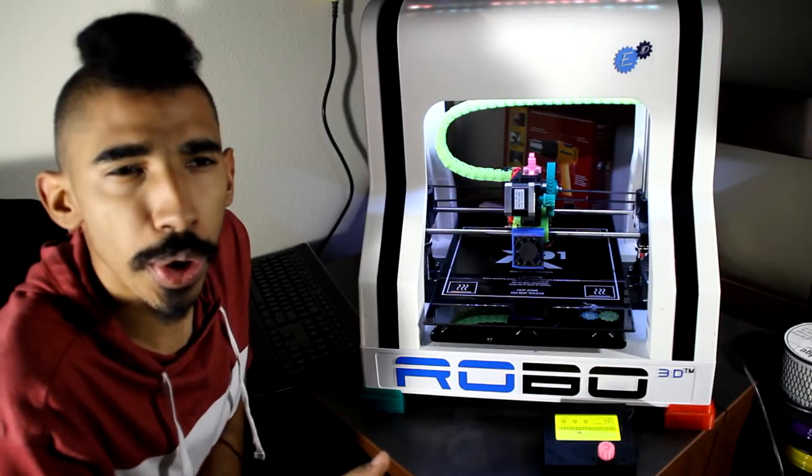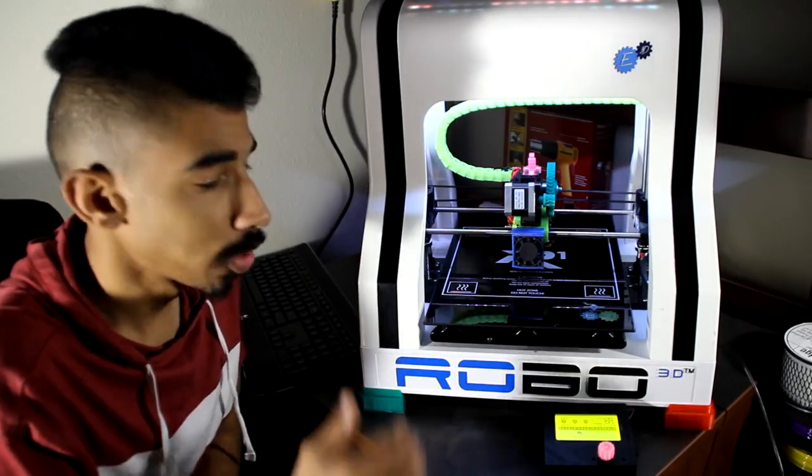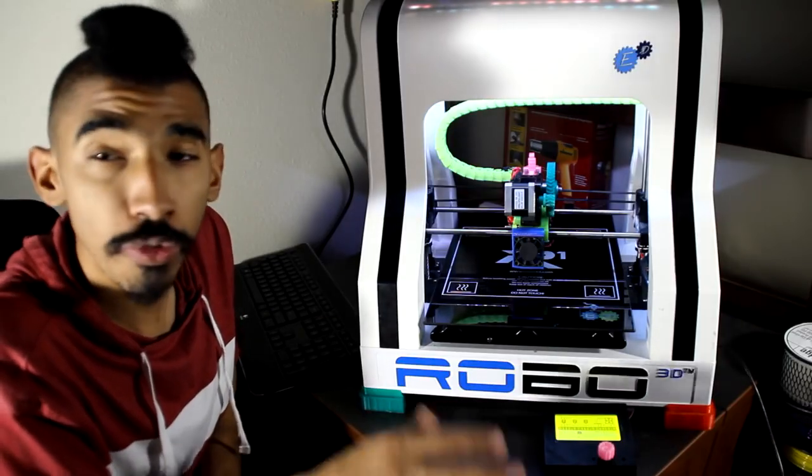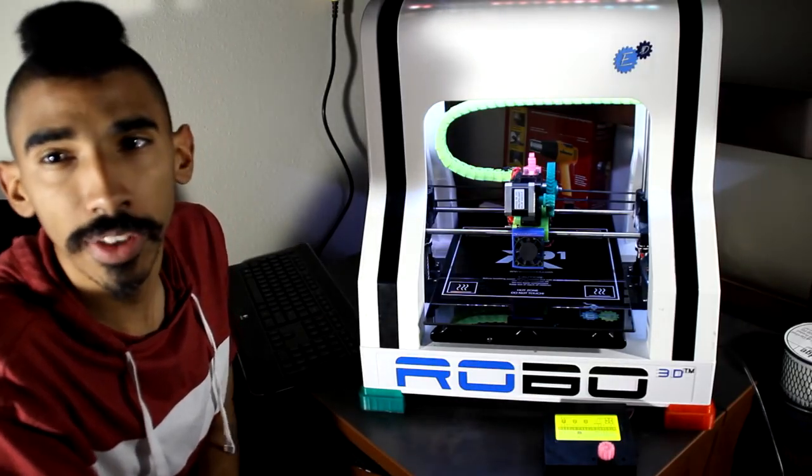I usually put an M109 before the auto bed probe so that I have a clean level, so I make sure there's no filament on the extruder before it's leveling the printer.